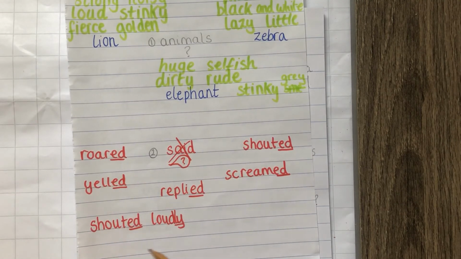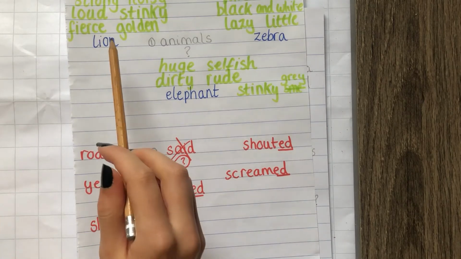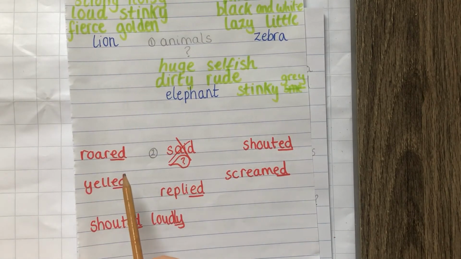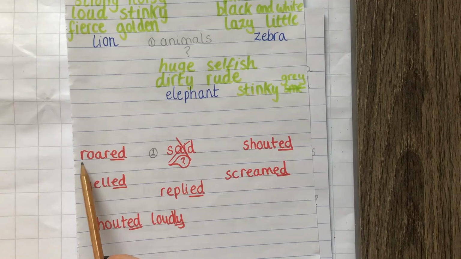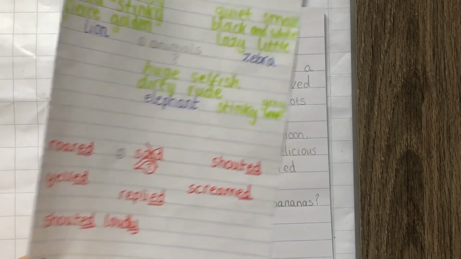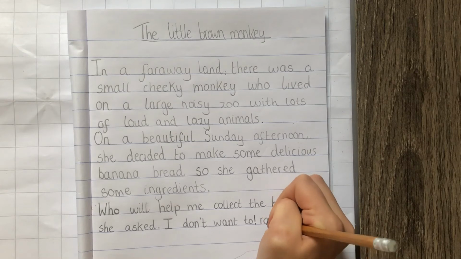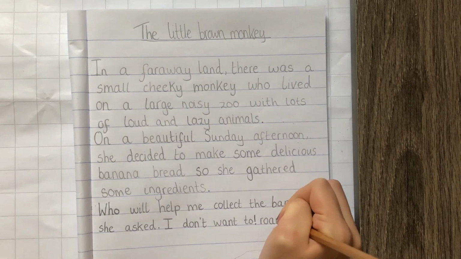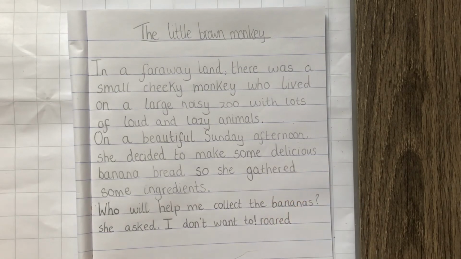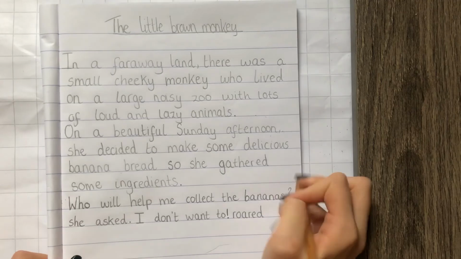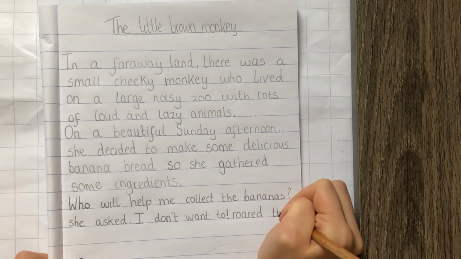Now looking at my vocabulary list, I am not writing the word said. I need to pick something else. I'm first going to write about my lion. So my lion is going to roar. So roared, copying my word there, roar. Remember, because it's past tense, we need to have our ED. I don't want to, roared the.